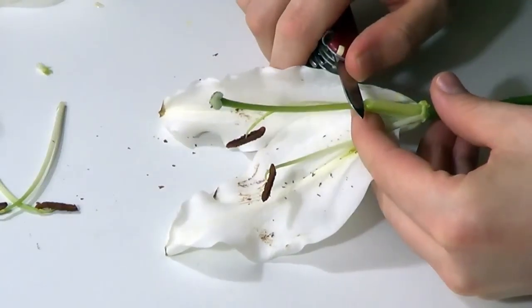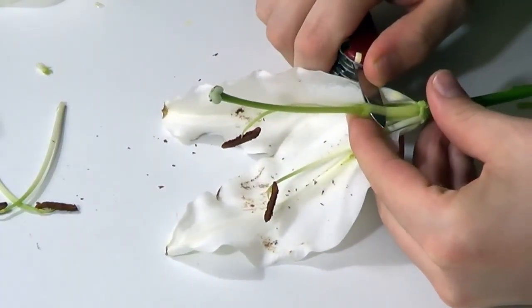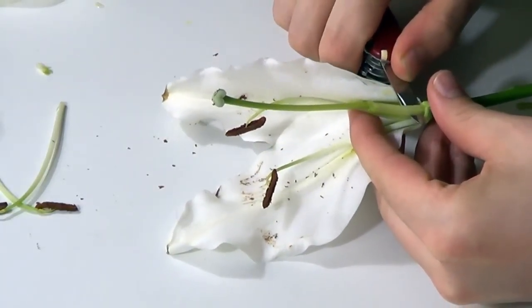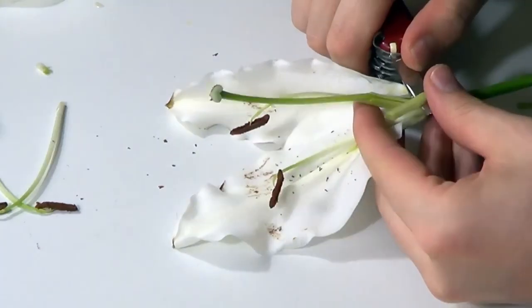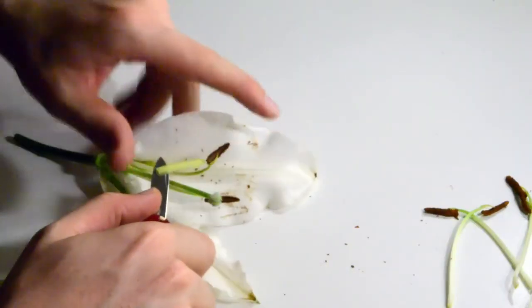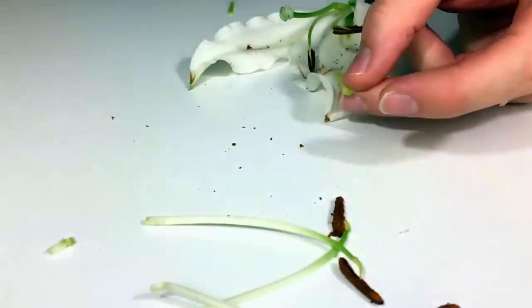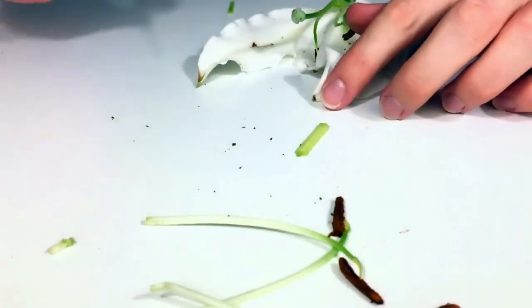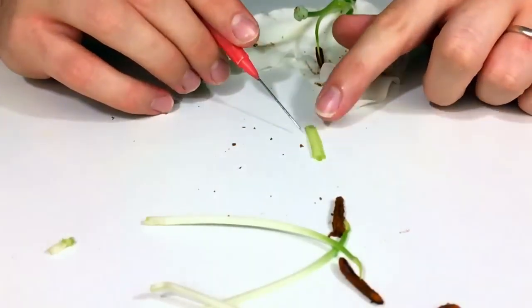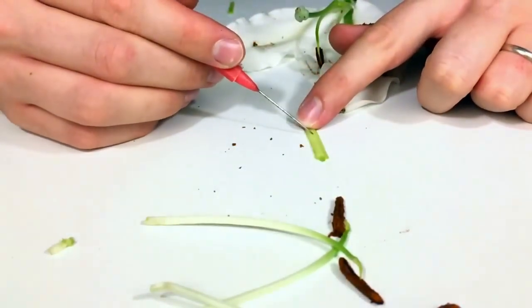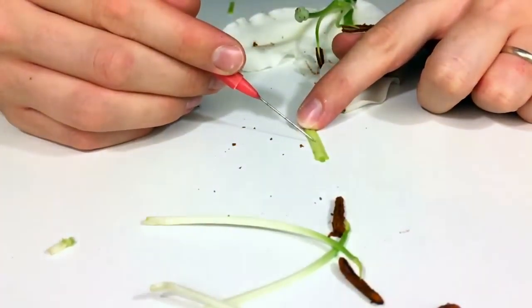We've cut off the outer layer, and now we'll cut off a little section of it so that we can have a closer look. On the inside of the ovary, we've got lots and lots and lots of these absolutely tiny little ovules. We really need to see them under a microscope to get a good view of them.